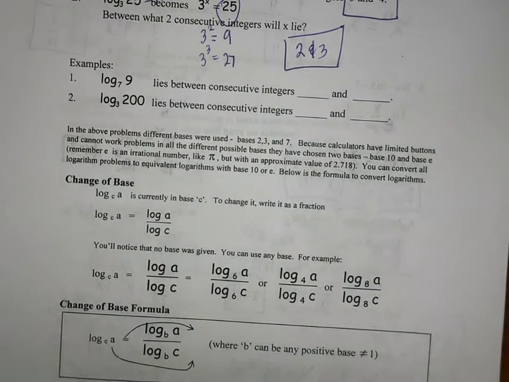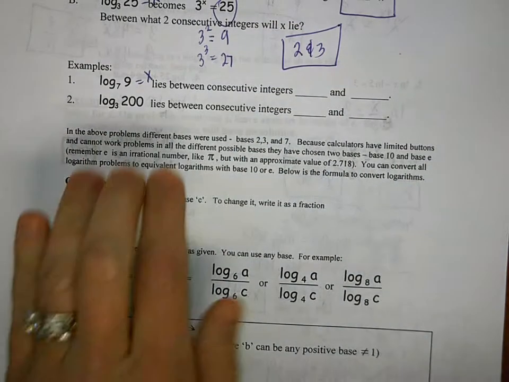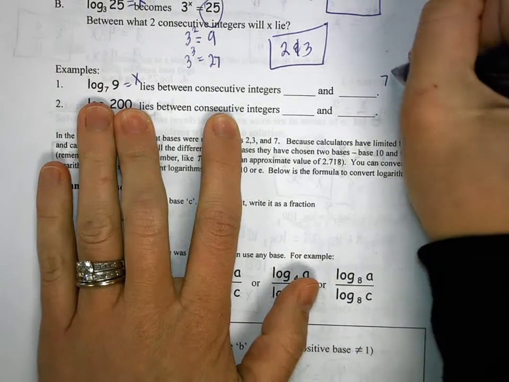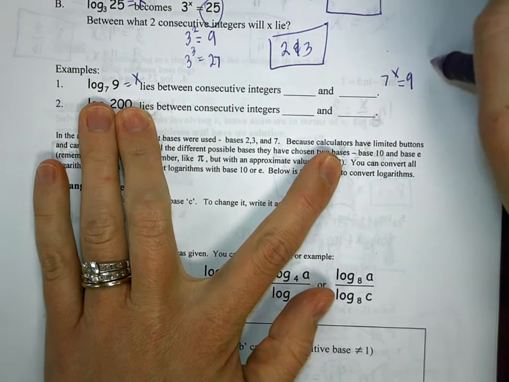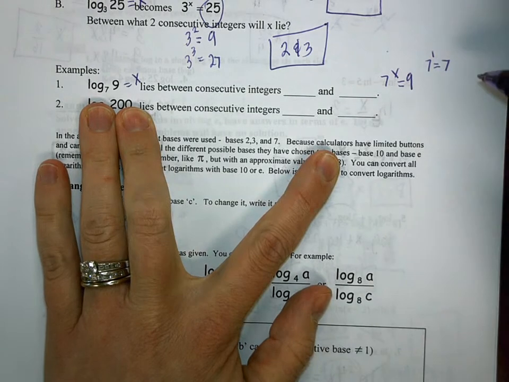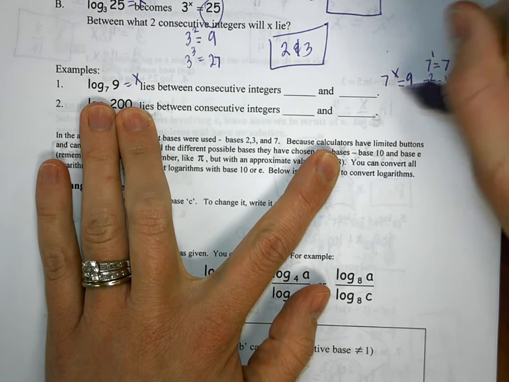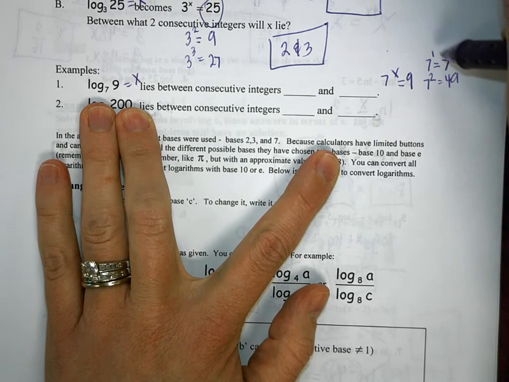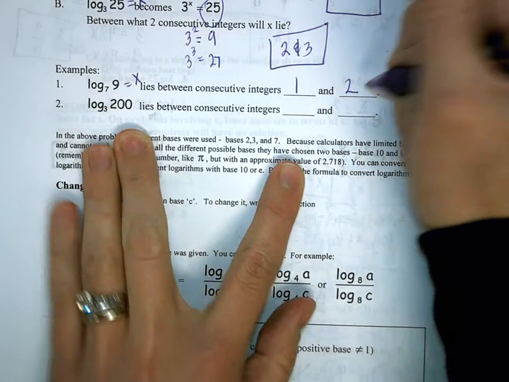So the first thing I would do is change this into exponential form by putting equals x, and then I would write 7 to the x power equals 9. Well, in this case, 7 to the first power is 7, and what is 7 to the second power? 49. And 9 is obviously in between 7 and 49. So my answer for this is between 1 and 2.